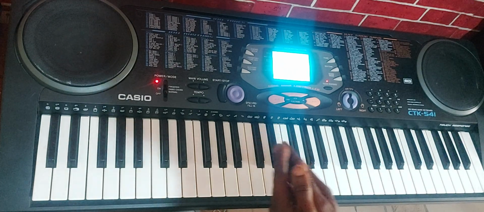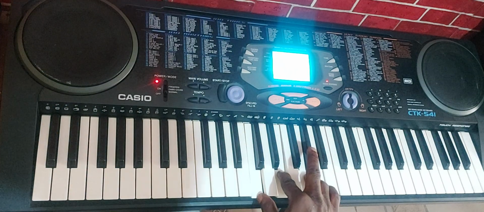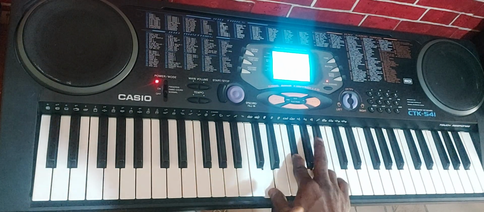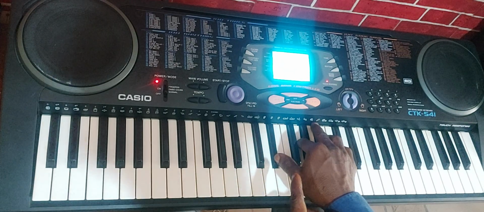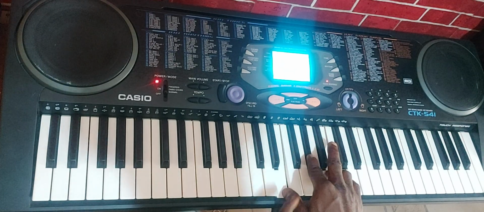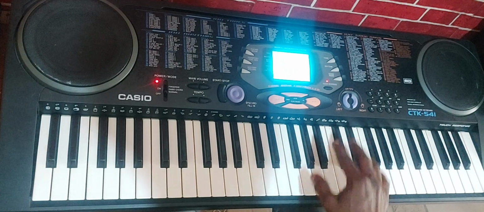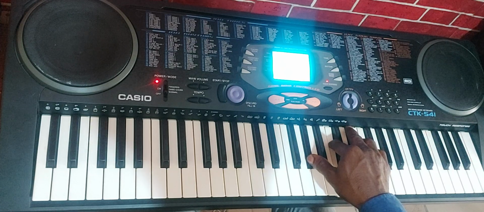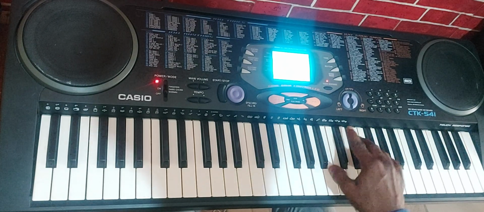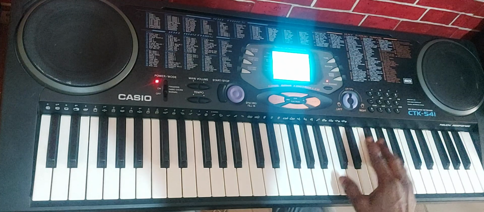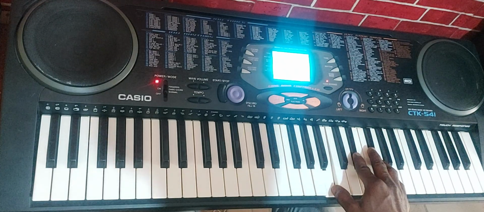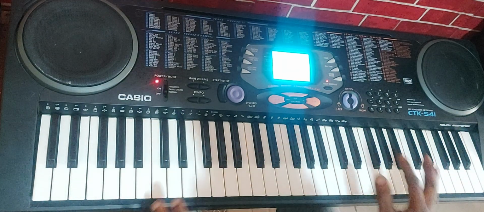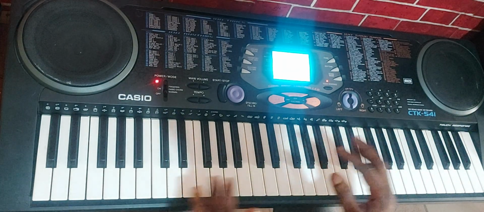So those are the major chords on all the 12 keys. Major chord on C, major chord on C sharp, major chord on D, major chord on E flat, major chord on E, major chord on F, major chord on F sharp, major chord on G, major chord on A flat, major chord on A, major chord on B flat, then major chord on B. Those are the 12 keys.